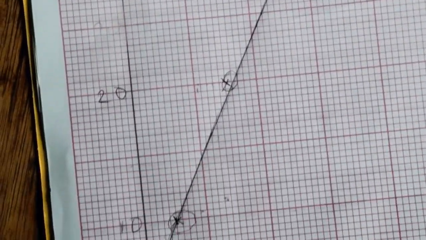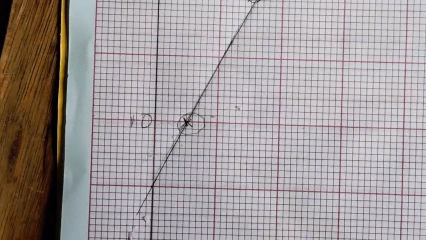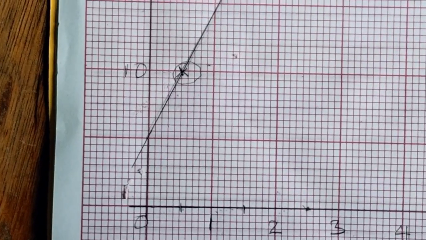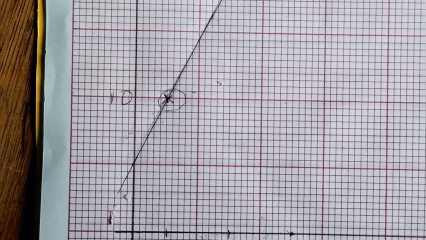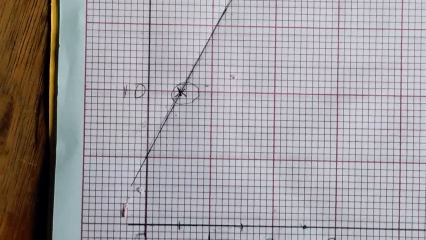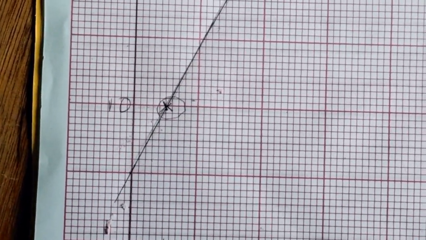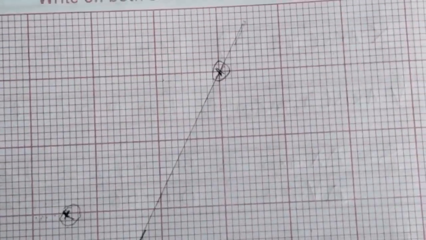So we'll have our graph here, and we'll have an intercept on the vertical axis. The intercept is close to 0. This is 10, so it is close to 5. So 5 at the minute between 0 and 10, almost at 5. That will be the intercept.